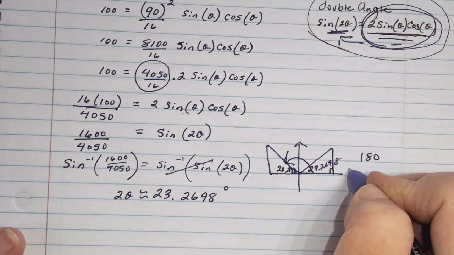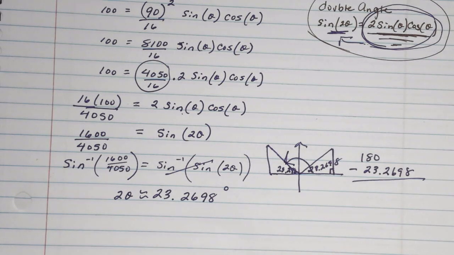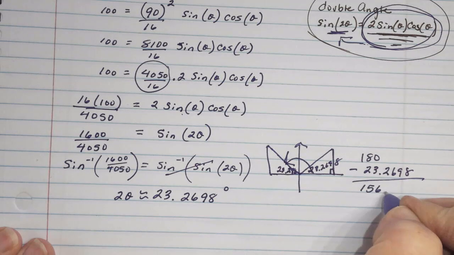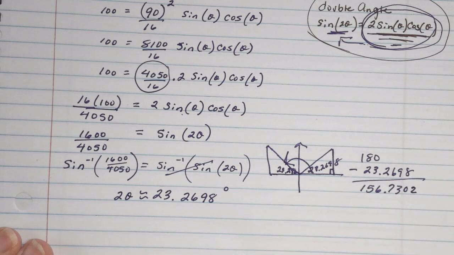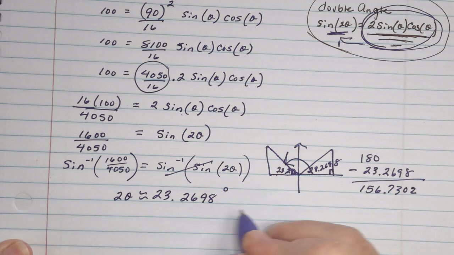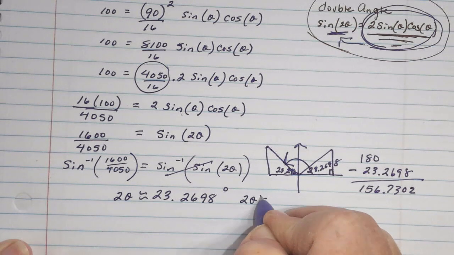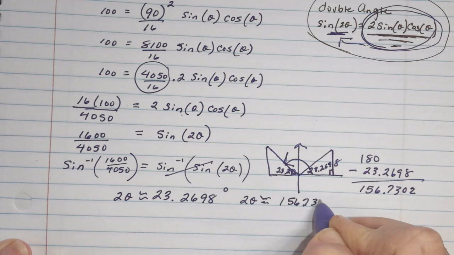Well, I'll take 180 minus the 23.2698 and subtract that, and that gives me my additional angle. I'm carrying this out so that I don't have to worry about a rounding error. I'll round it at the very end. So 2 theta is equal not only to 23.2698, but 2 theta is also equal to approximately 156.7302 degrees.